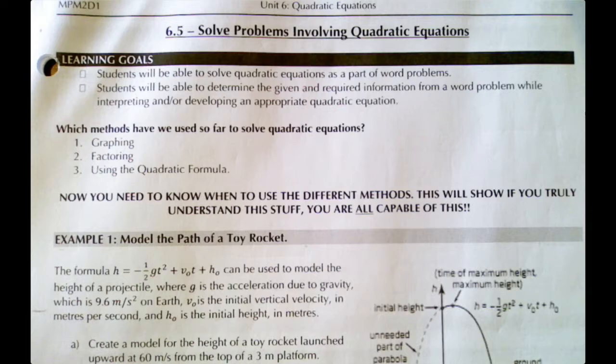So we're going to work through a few examples, and we're going to look at a couple of the methods and discuss why we used each method. So let's get started with a model of the path of a toy rocket.